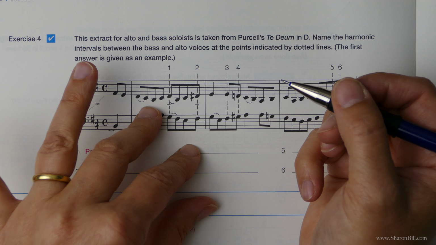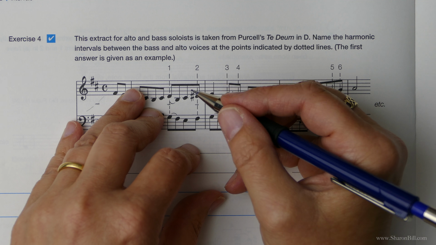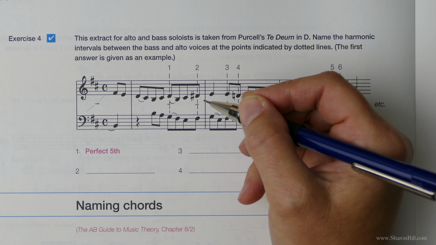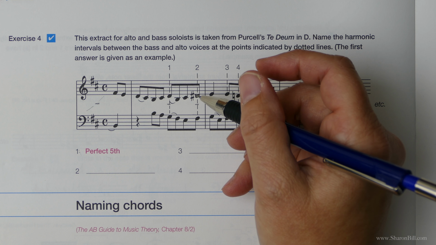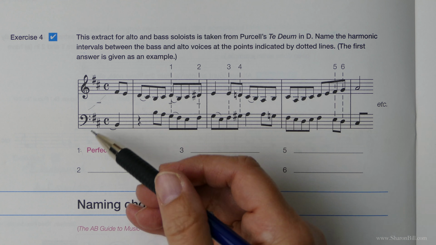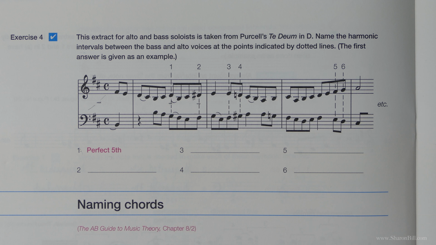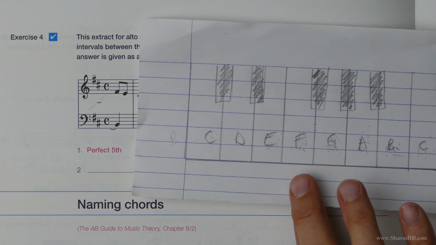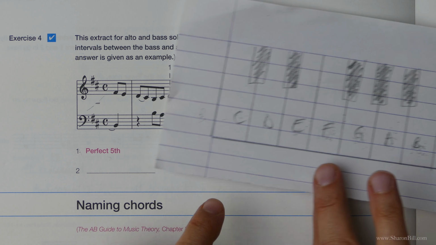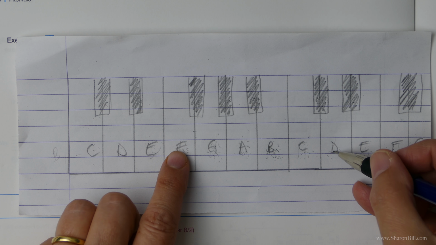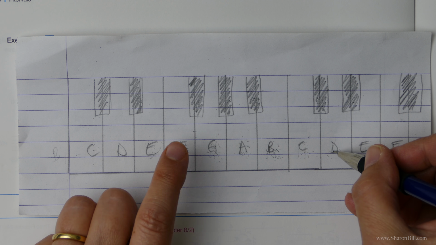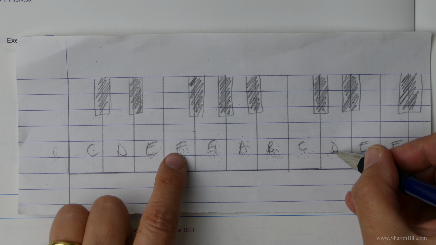F, G, A, B, C, D is a sixth of some sort, so we know that we've got a sixth, and now we just need to think about our key signature and our accidental. So let's just work this out in stages. So F to D, 1, 2, 3, 4, 5, 6 is a perfect sixth.